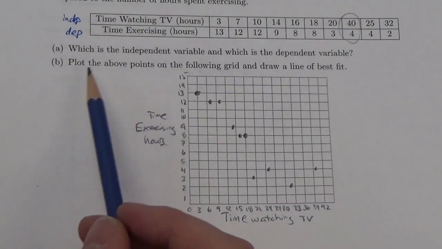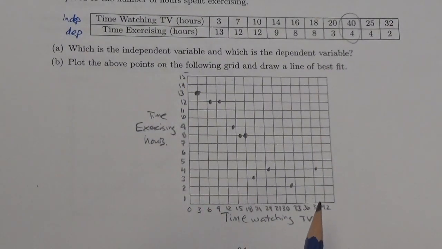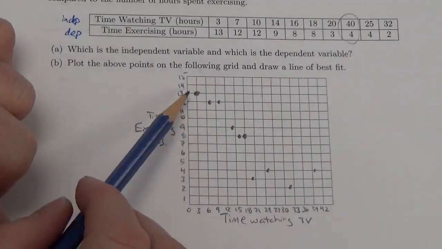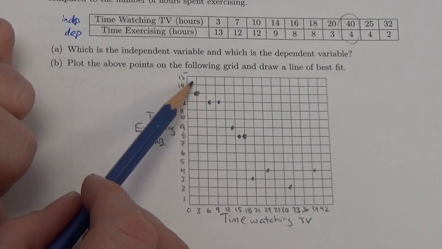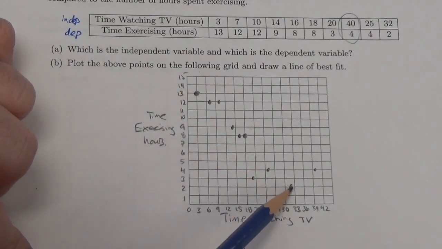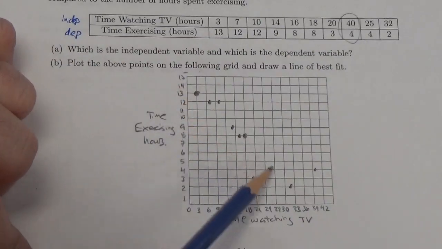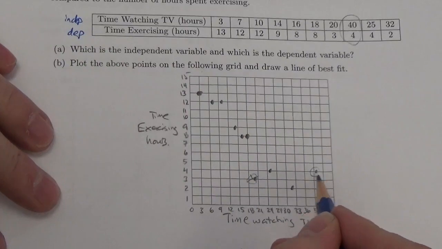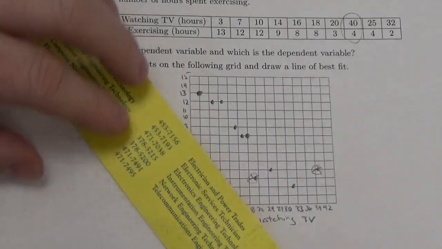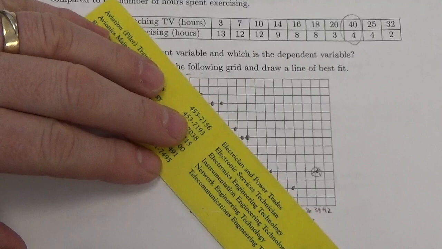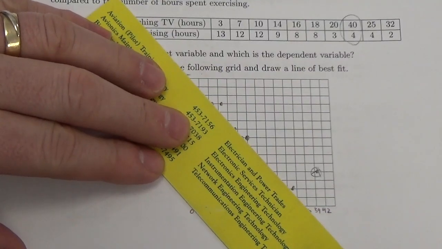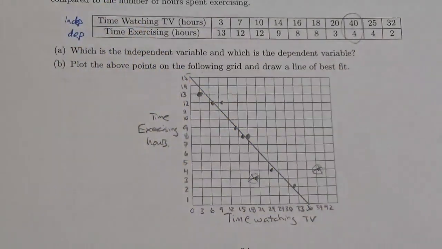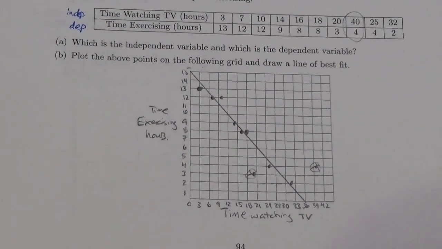Now, we're supposed to plot the above points on the following grid and then draw a line of best fit. Now, when I look at this data here, actually, I'm really impressed that most of this data falls along a really clean line. In fact, this point right here seems a little bit out of kilter, as does this one. But the rest of them, if I ignore those, this seems to be a pretty good clean line here. And in fact, I'm going to just draw that in like that. And I like how that line looks there.